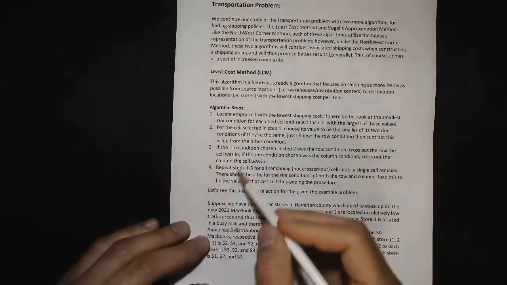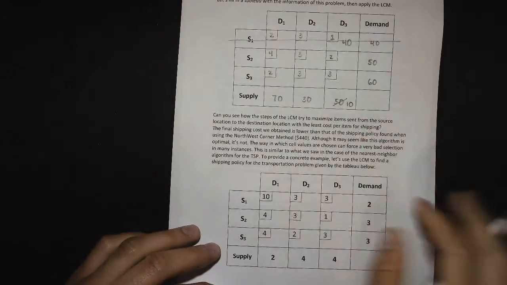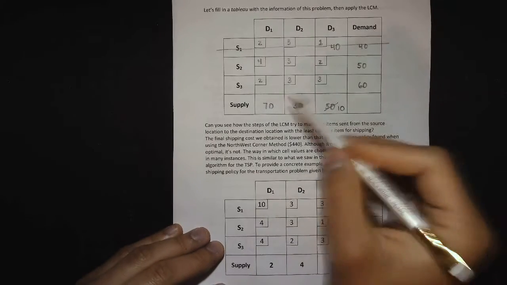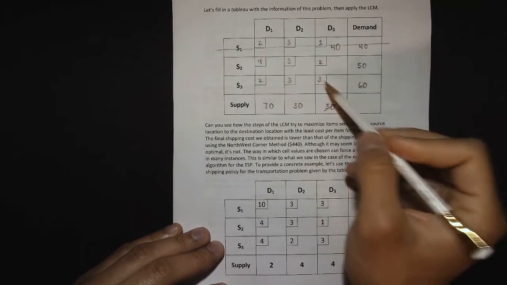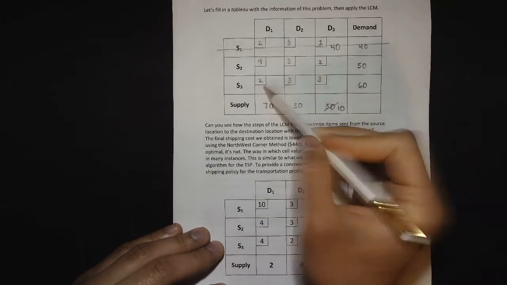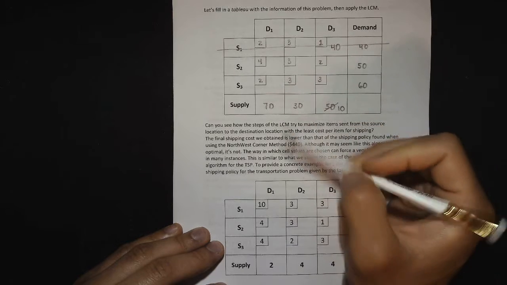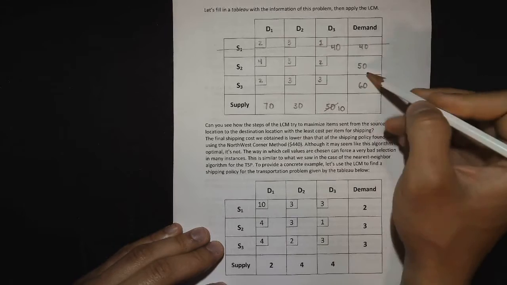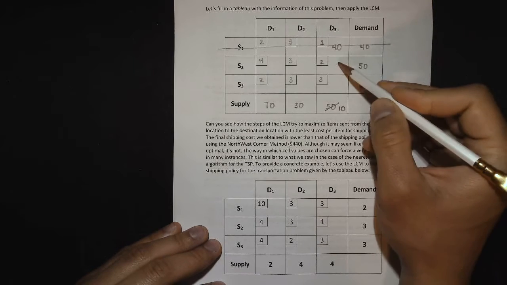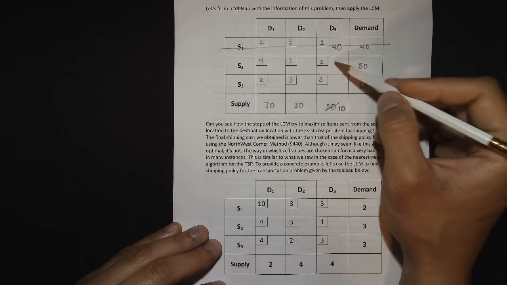Step 4, we repeat steps 1 to 3 for all remaining not crossed out cells until a single cell remains. We still have 6 cells that we either have to fill in or cross out ultimately. So we identify the cell with the lowest shipping cost. There are 2, so we repeat step 1. Now we need to figure out which one to choose. What we do is look at the rim conditions for each cell. This cell has as rim conditions 50 for the row and 10 for the column, and we take the minimum of those 2. So this has minimum rim condition 10.